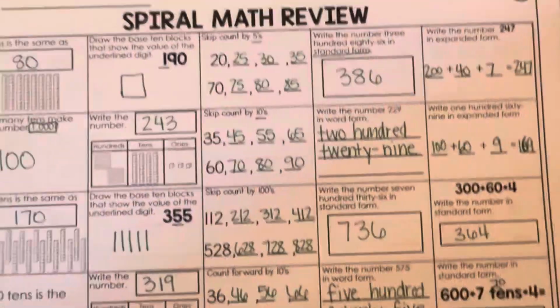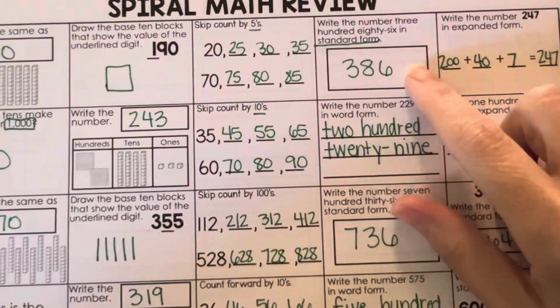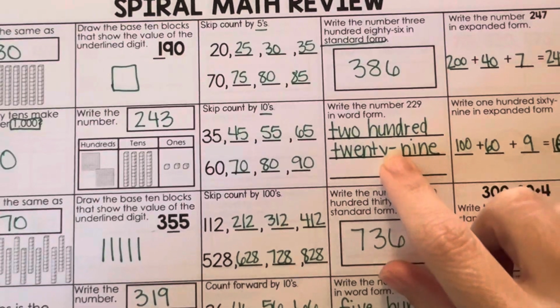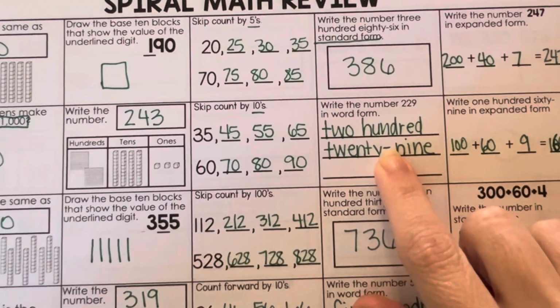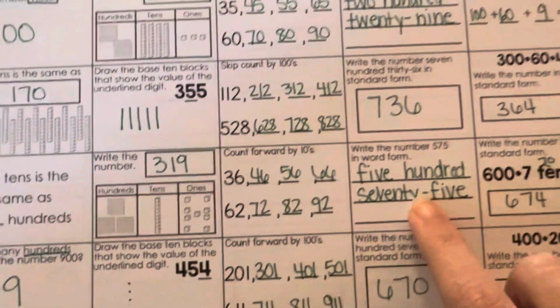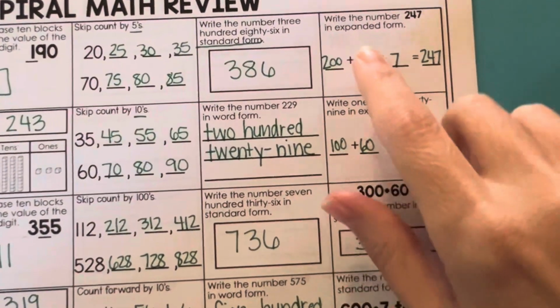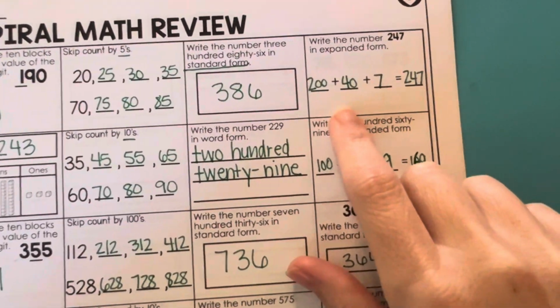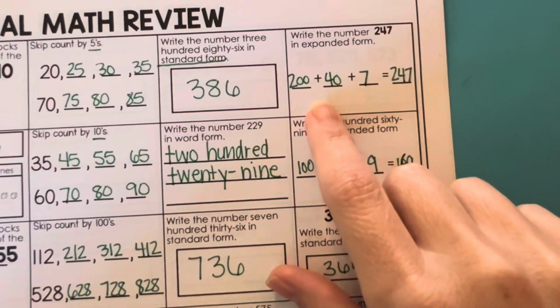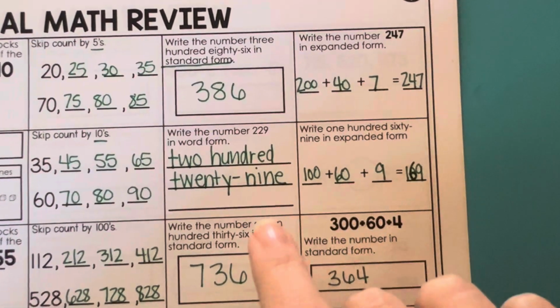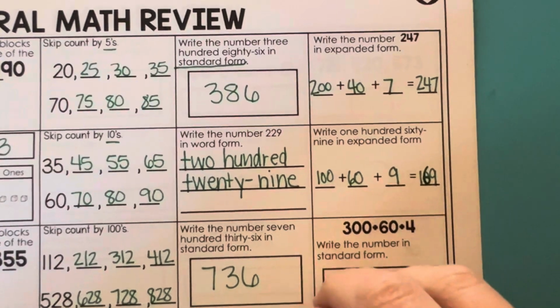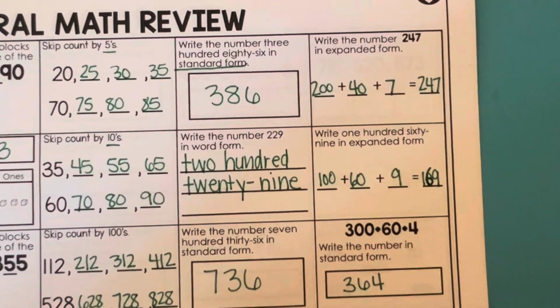When we have our word form and standard form, just remember that we may have to have that hyphen here. So make sure that we have that on both of the word forms. And then when we get to expanded form, this is something that I did not do when I was a kid. So this might be something new if this is your first time for a second grader. We've done this in class, so this is a review of that.